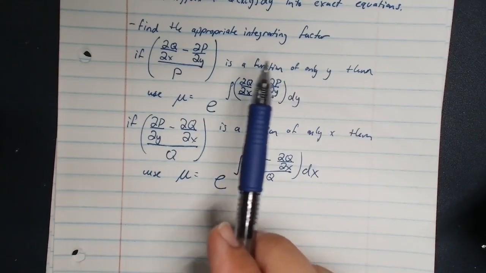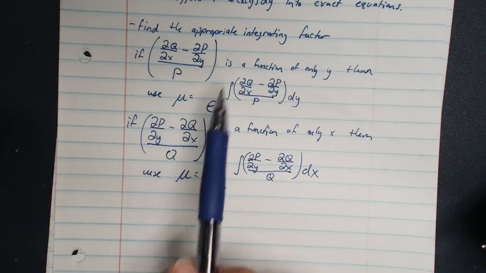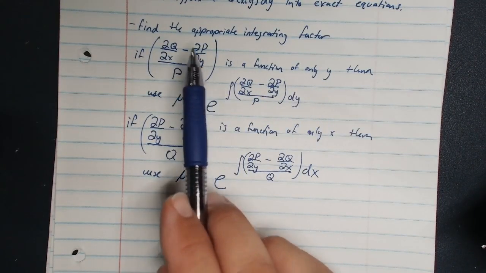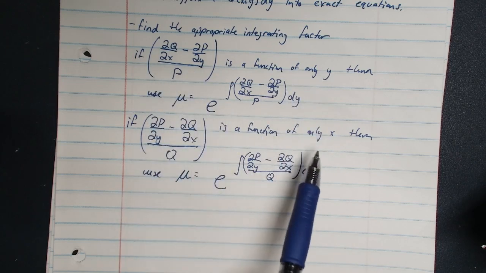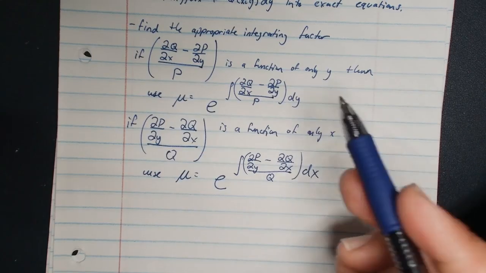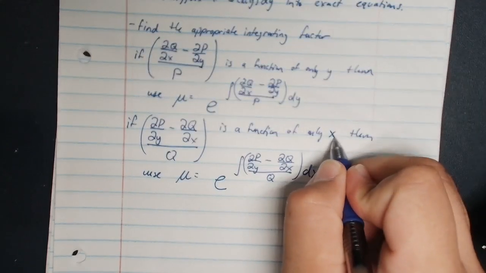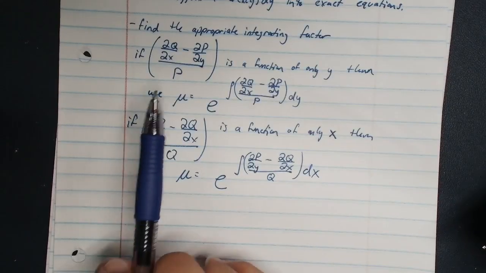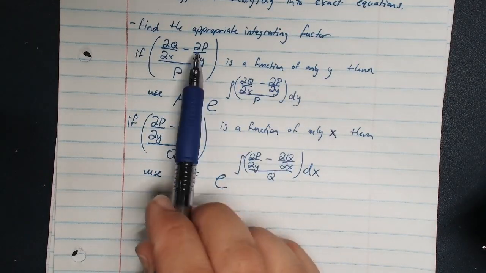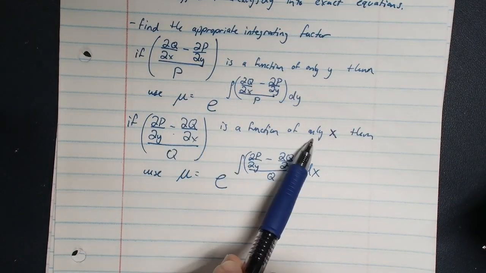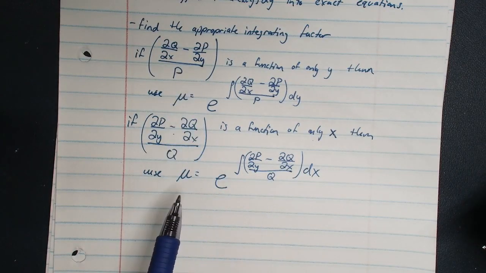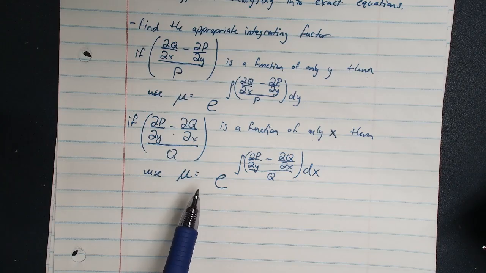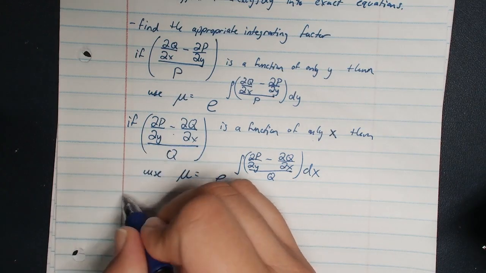Now, you might actually end up being able to choose both. It's possible that if you compute this, it's a function of only y, and if you compute this, it's a function of only x. In which case, just pick one at random, whichever one you like. But if only this is true, then clearly you pick this, and if only this is true, then clearly you pick this. So pick the appropriate one, and if more than one is appropriate, just pick one at random.